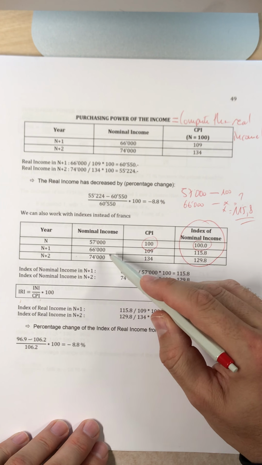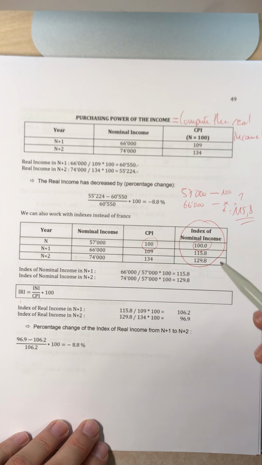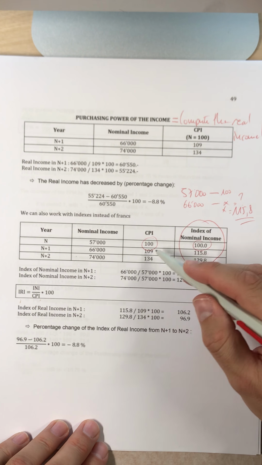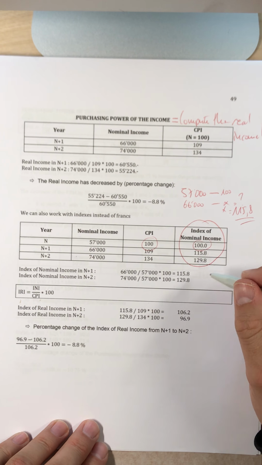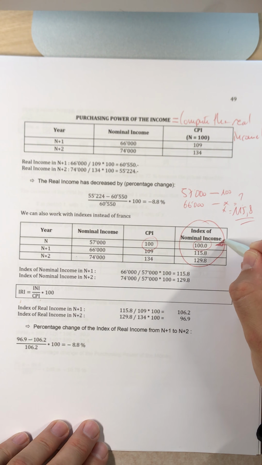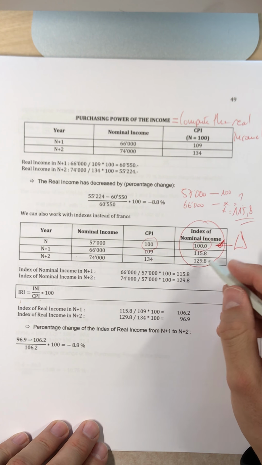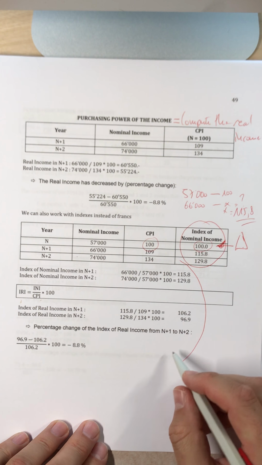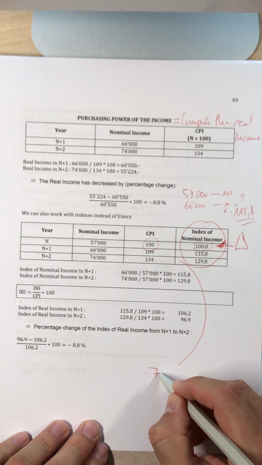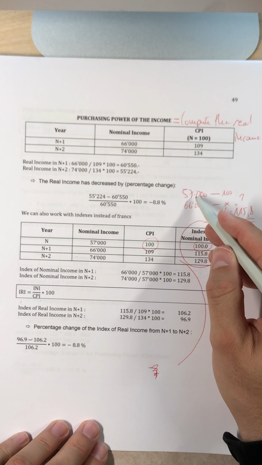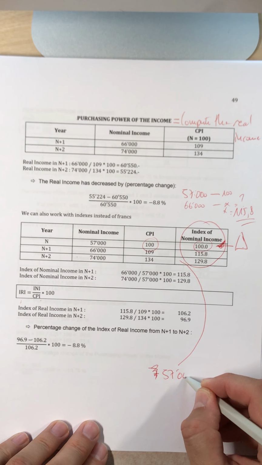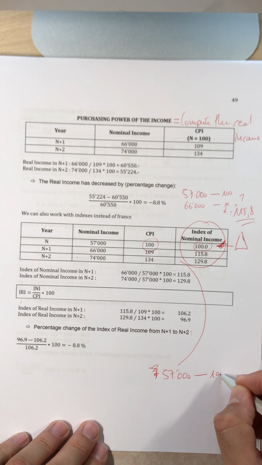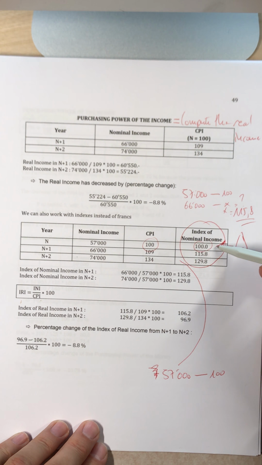So this is how we find the index of nominal income. And if we work with the last column, be careful, guys. With the last line, you start the rule of 3 always with the first line. So in that case, you will write, I will do this here. You start from what happened in the first year. 57,000 francs is equal to 100. So you compare always with the first year.